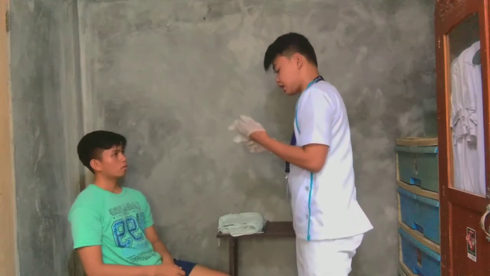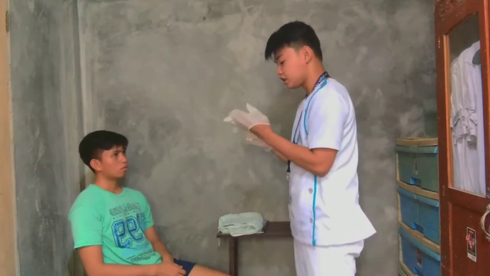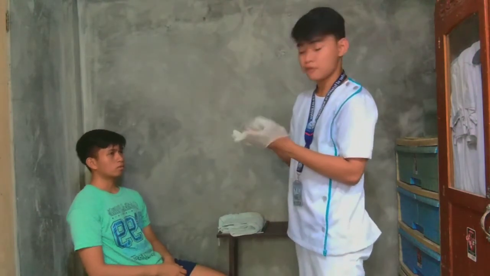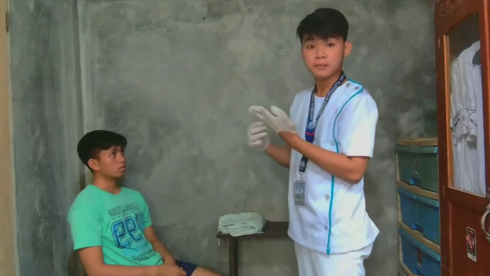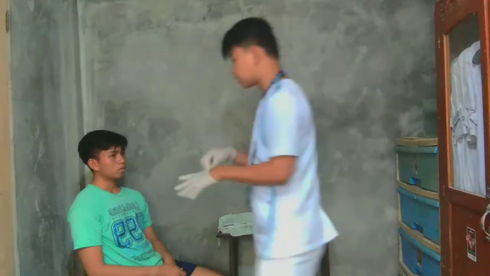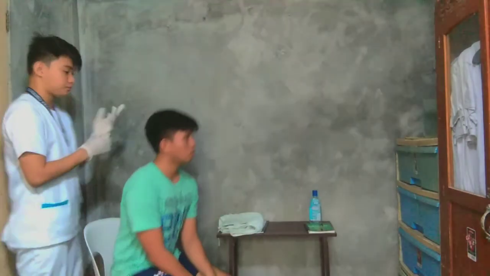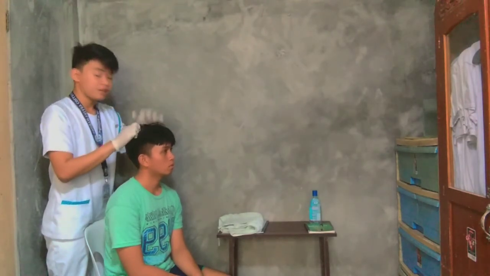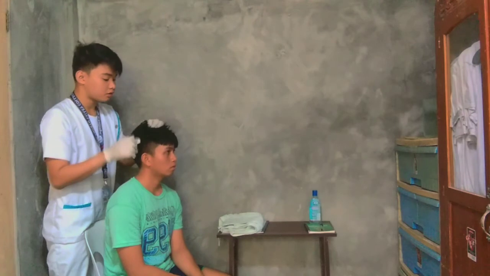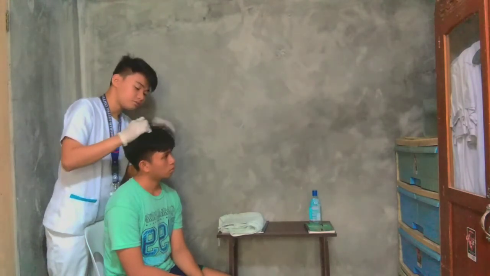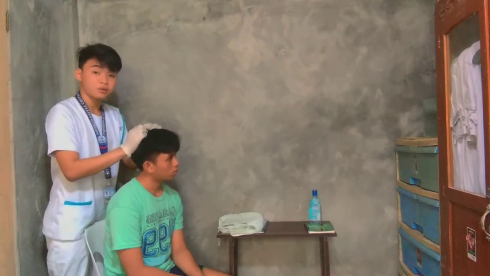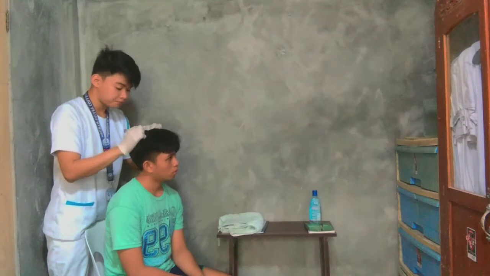So in checking the hair of our client, we need to separate the hair from the scalp at 1 inch intervals to assess, and then palpate, and then inspect the hair cleanliness or dryness. So may I inspect your hair? After this, if you see any lesion, you need to take note of that. You need to separate the hair at 1 inch intervals from the scalp.